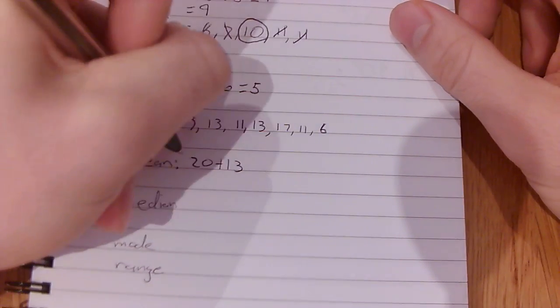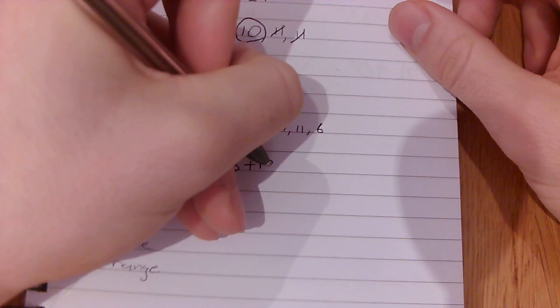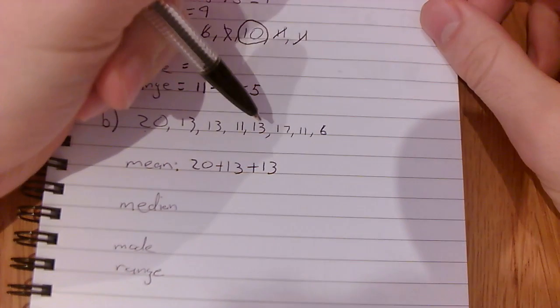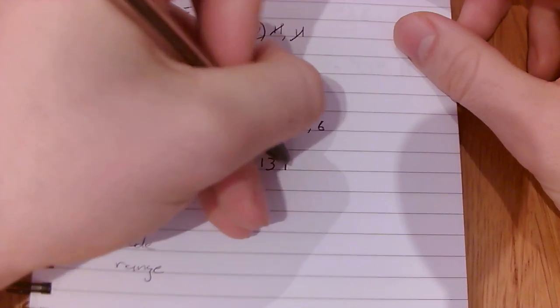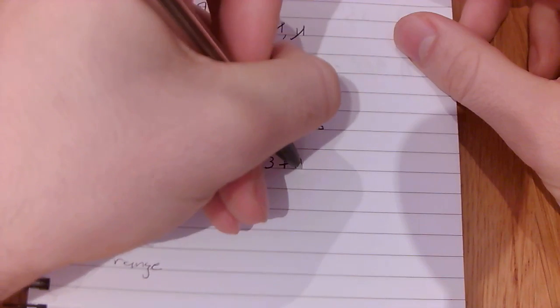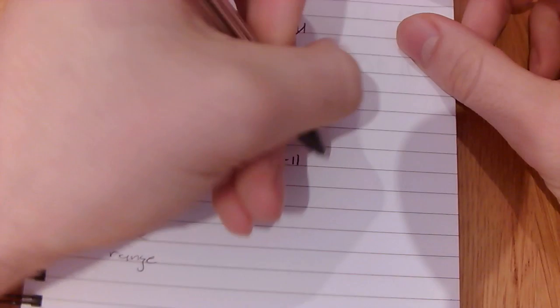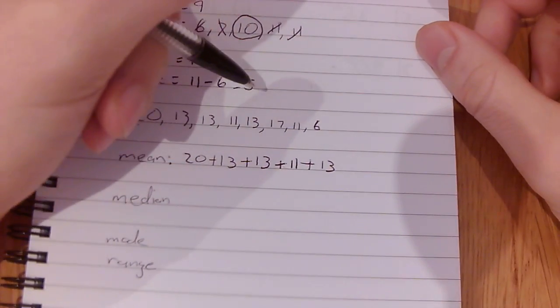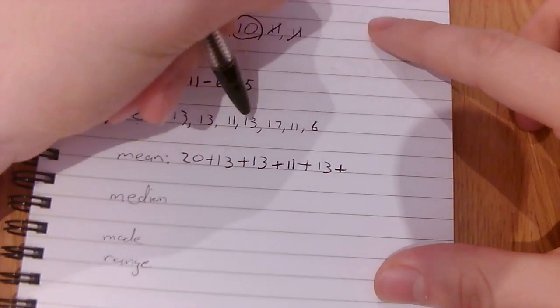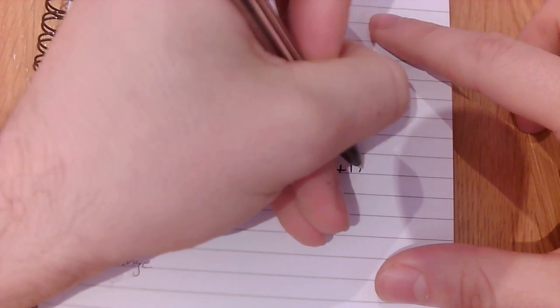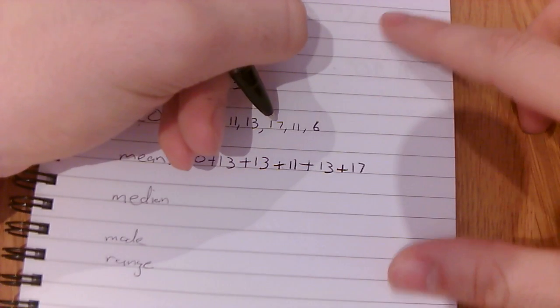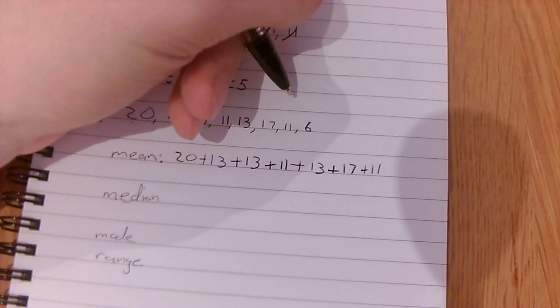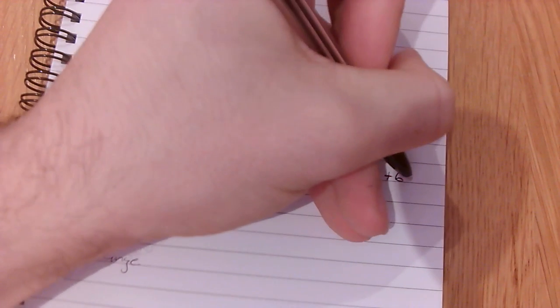20 plus 13, which is 33, plus 13, which is 46, plus 11, which is 57, plus 13, which is 70, plus 17, which is 87, plus 11, which is 98, plus 6, which is 104.